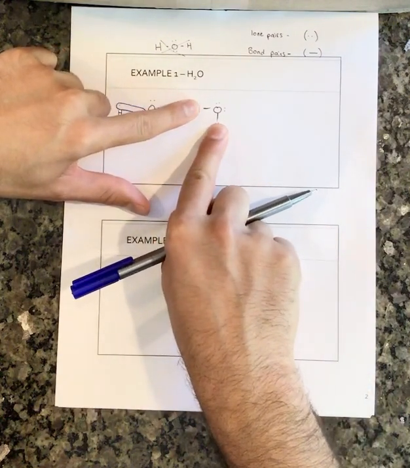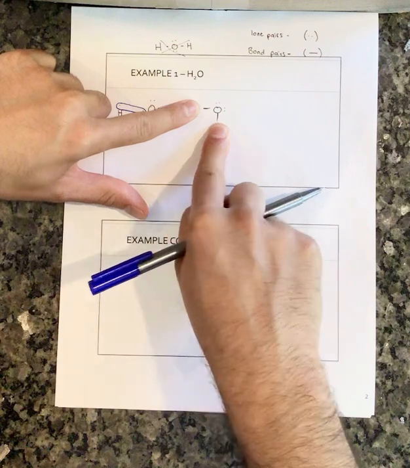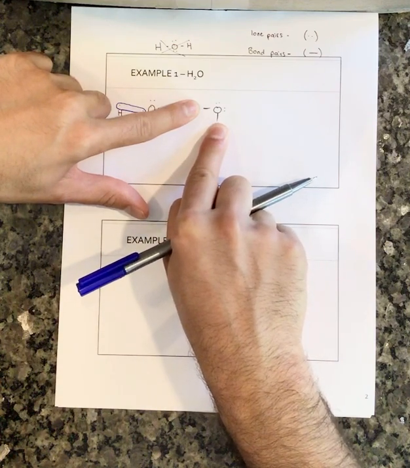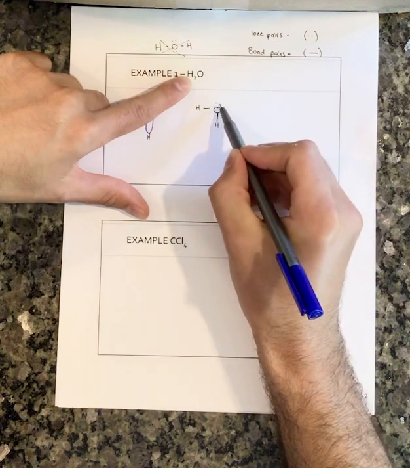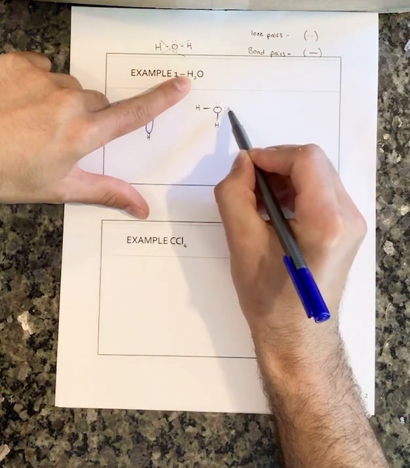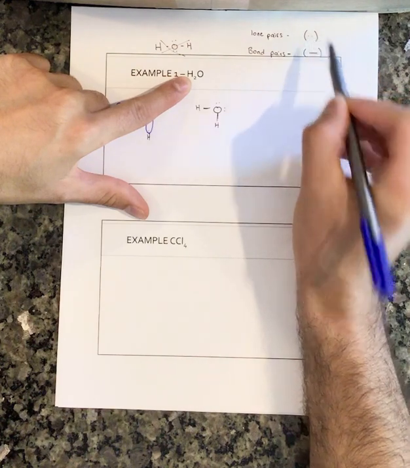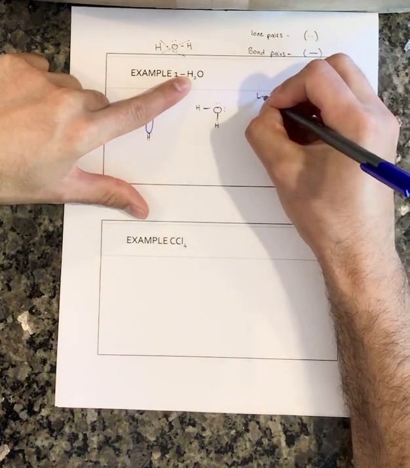Now, out of these 8 electrons, and once again, we're only looking at the central atom, which ones are lone pairs? Which electrons have nothing to do with bonding? Well, these 2 at the top and these 2 at the bottom. And once again, they look like that. That's why I put that little drawing, the 2 dots.